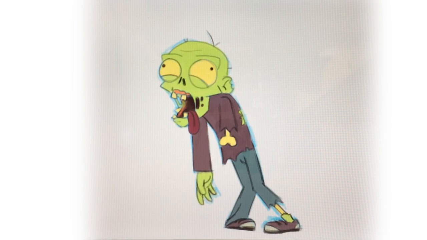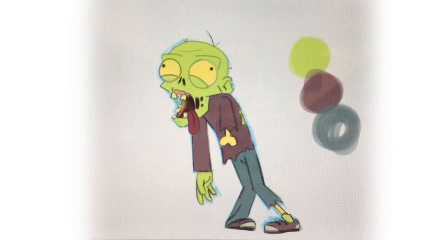Okay, so let's see. First, we'll draw some bubbles with the main colors that we're using. The colors for the skin, the shirt, the pants, and the eyes and bones. I'm using yellow for both, because bones in white again look kind of too pale, too cold. So let's start shading, and then we're going to do the highlights.